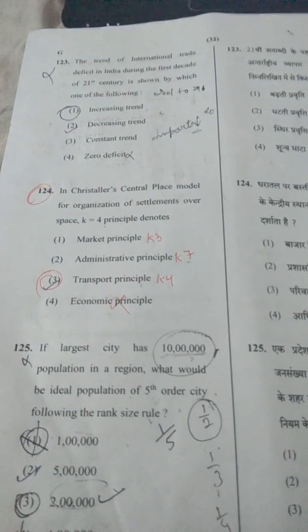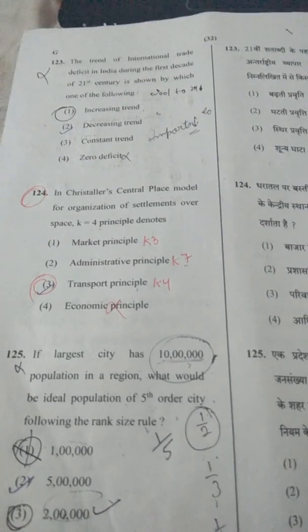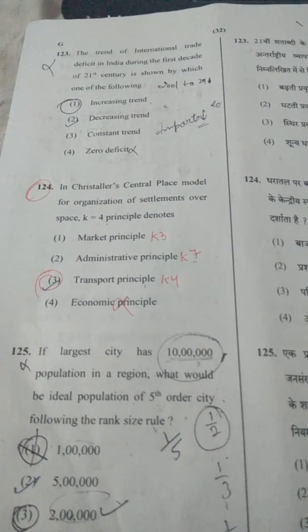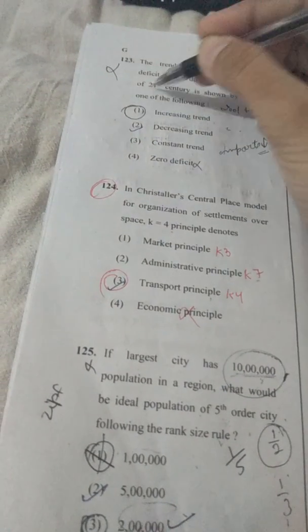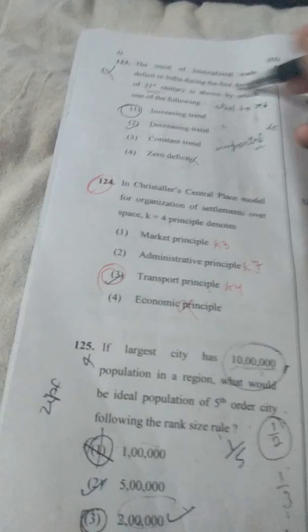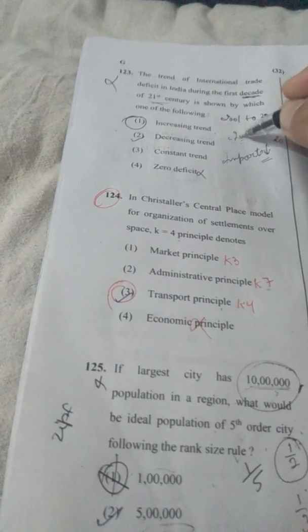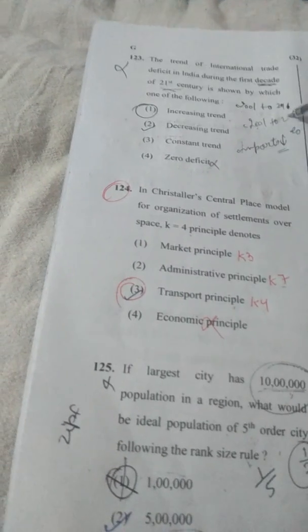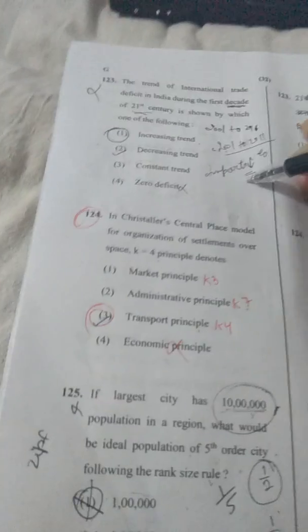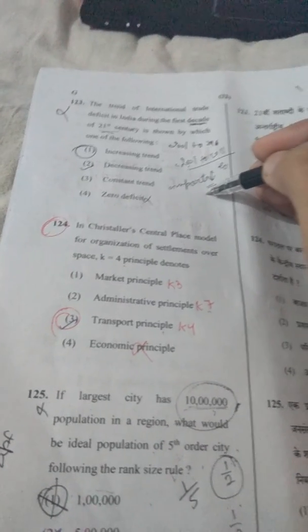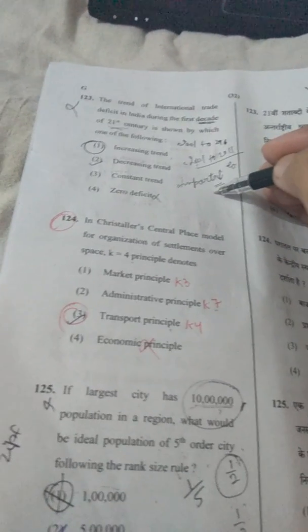Then question number 23 was about the international trade deficit in India. It is asking about the 21st century decade, 2001 to 2011. Yes, India's deficit is increasing.